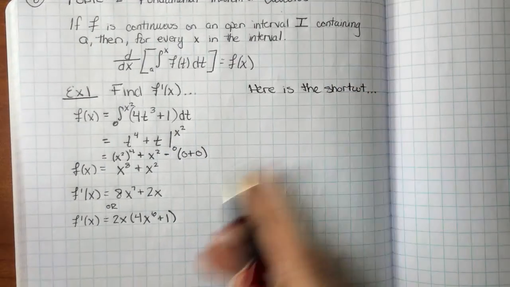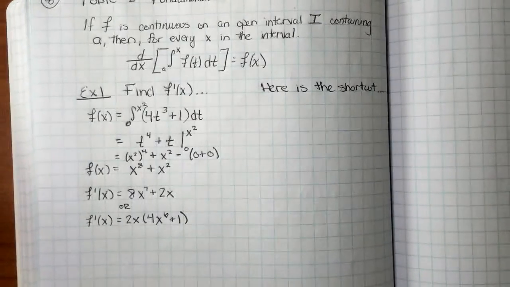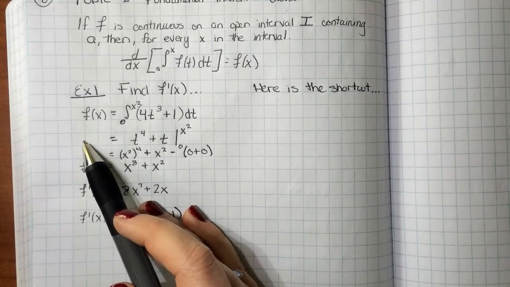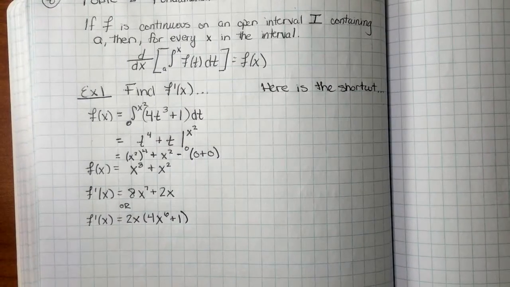I mean, you could do this every single time, but I'm going to tell you it's a pain in the butt. So if they want a derivative, and they're trying to say, here's the function, but you have to integrate to get the function, and then they want a derivative, here's what you want to do.